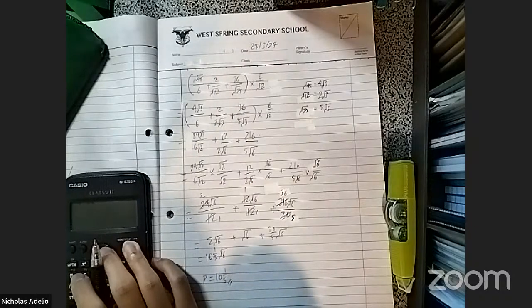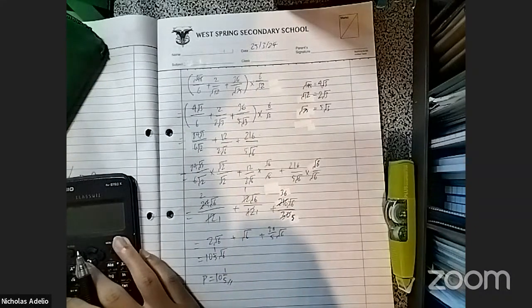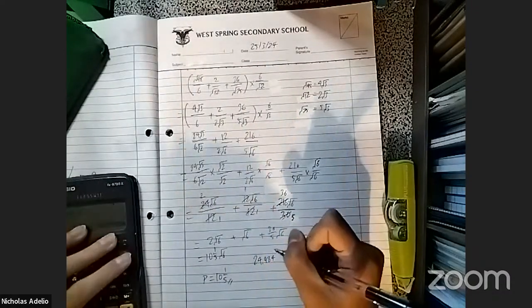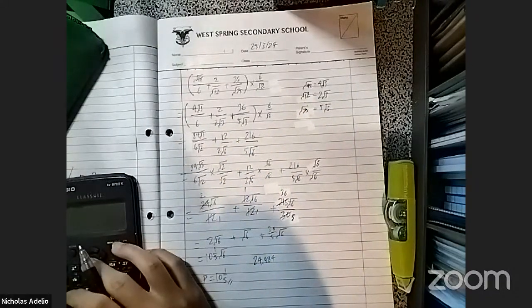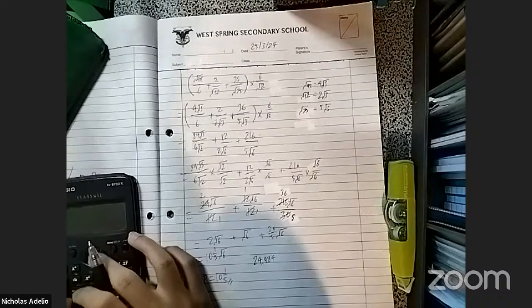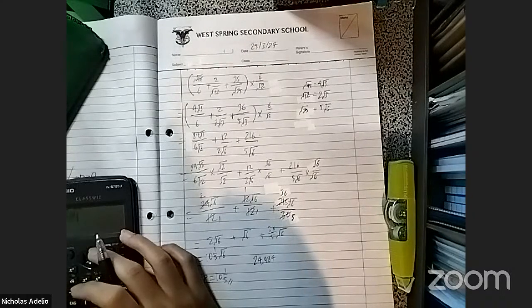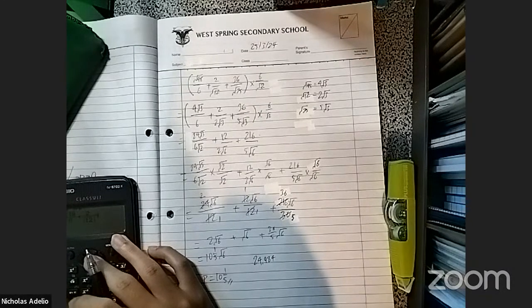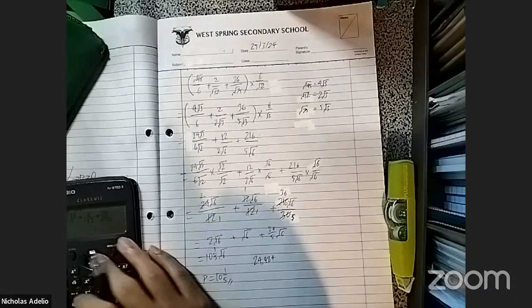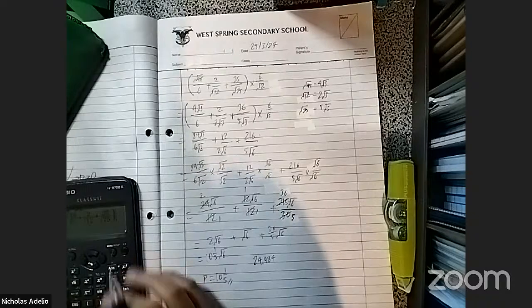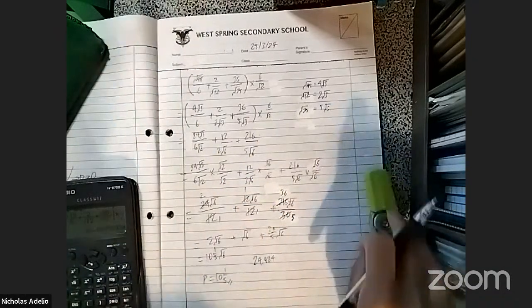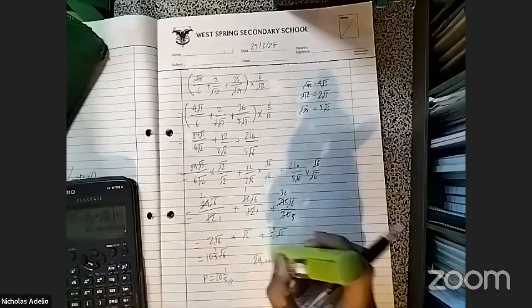Okay. That is 24.984. And the original is something times 6. It's correct. Yeah. So no matter what, you cannot avoid the fraction.